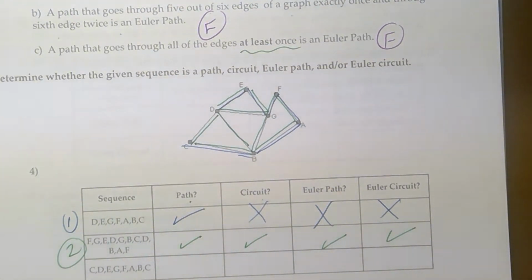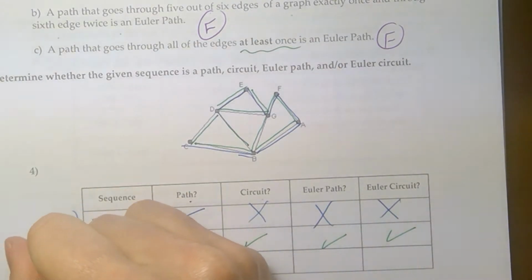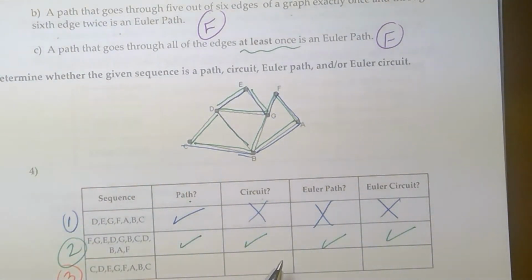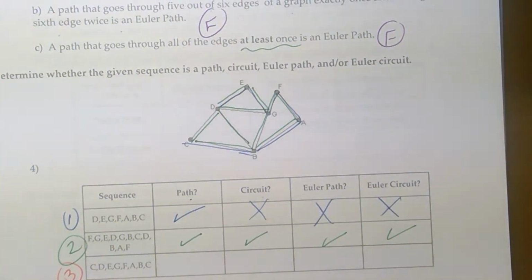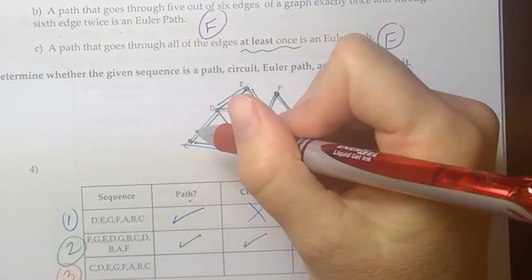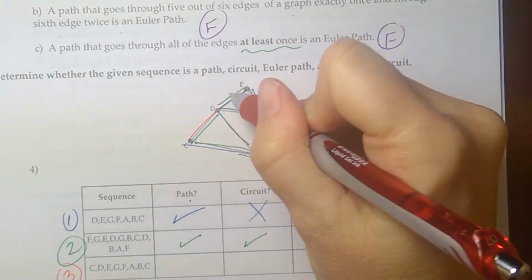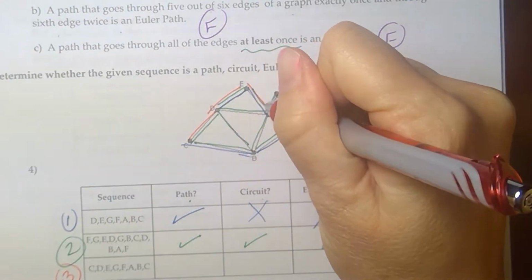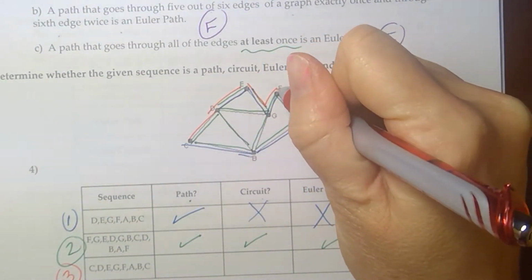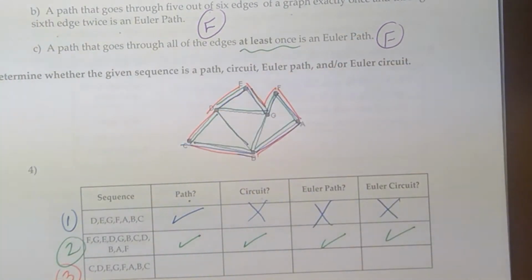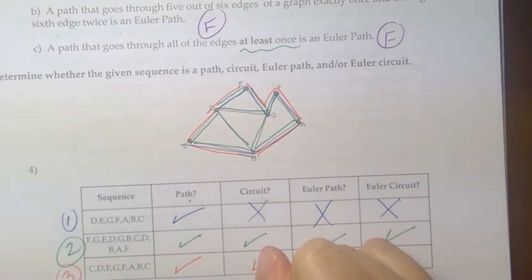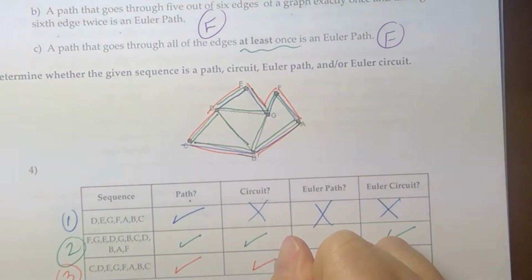Let's look at number 3. Number 3 could also be a circuit because it starts and stops at C. So let's check and see if it works. I'm going to start at C, go C to D, to E, to G, to F, A, B, and back to C. So it worked as a path. It's a circuit because I start and stop in the same place.